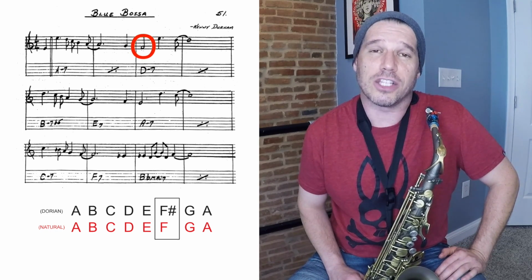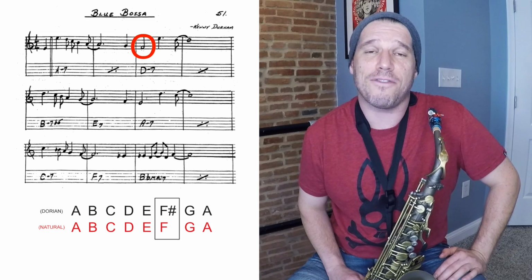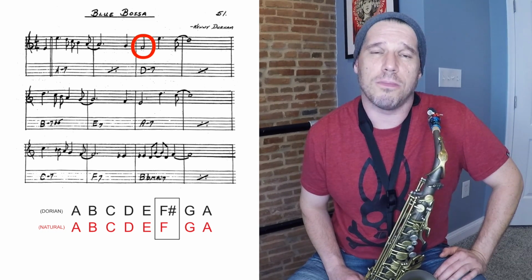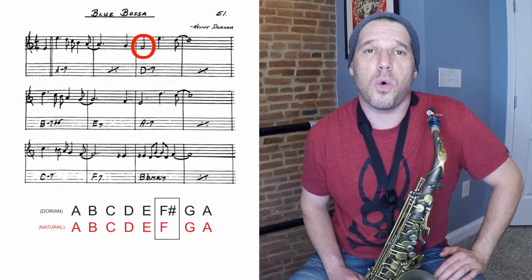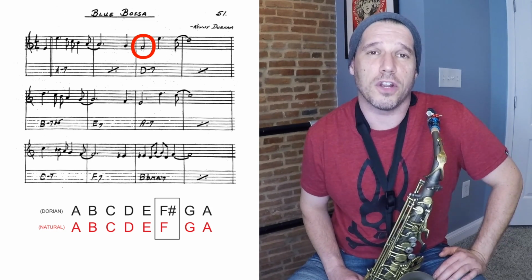Now, if we look at the third measure, we have an F natural, and it's on beat 1, and it's a half note. So that's telling us that it's a pretty good chance that we're looking at natural minor here. But another way to figure out which scale you should be using, whether it be Dorian or natural, is to look at the chords that are around the chord you're trying to figure out.